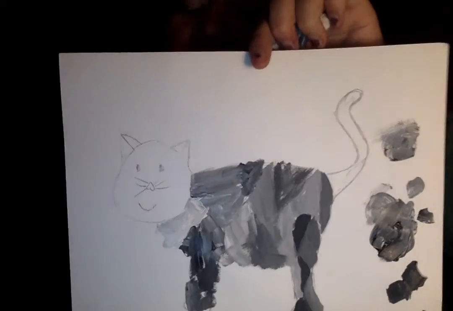Alright. So, in the end, you should be left with a cat looking something like this. Now, if I asked you all what color is this cat, what would you tell me? You would all tell me that it is gray, right? Because remember, value does not mean that we change the color. We just change how light or how dark that color is.